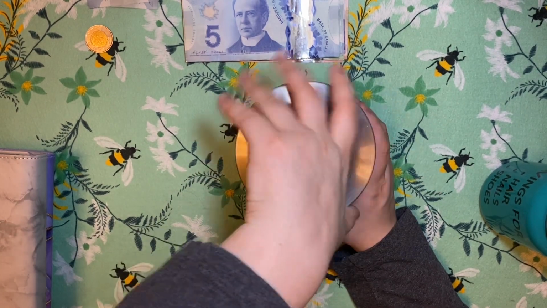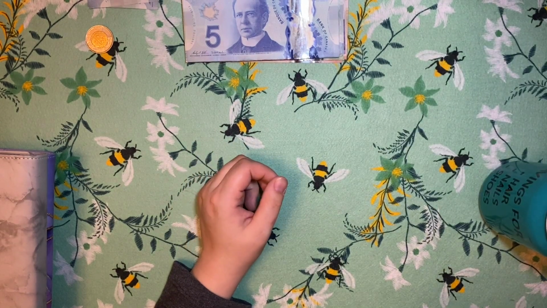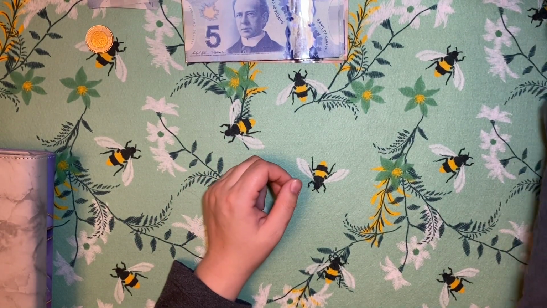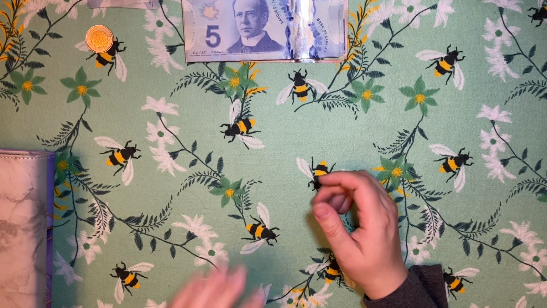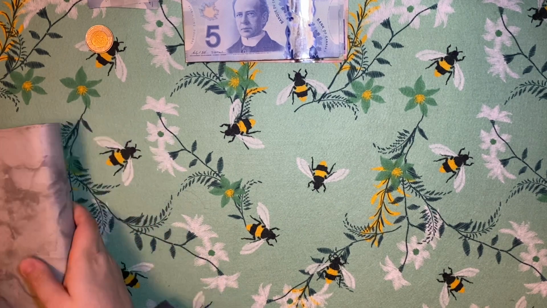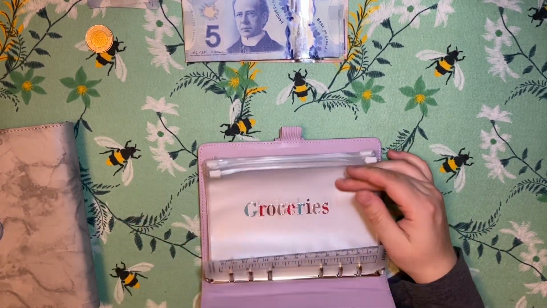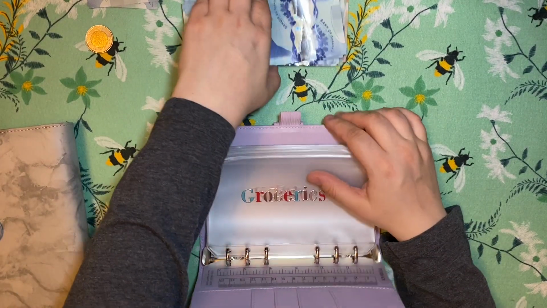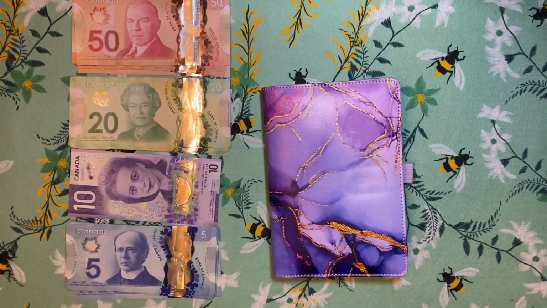All right. Now that those are done, I'm going to put them out of sight. So bye-bye coins. All right. And now we're going to get on to our budgeting. So we'll start with our expense binder. All right, in groceries. Oh, sorry, I should spread these out too.